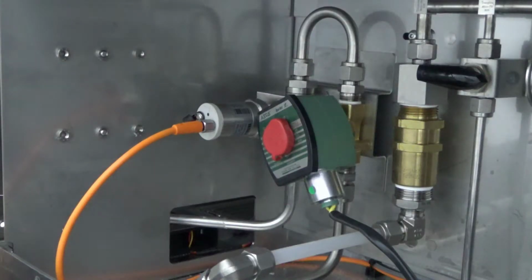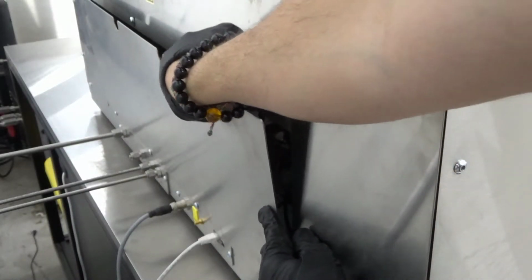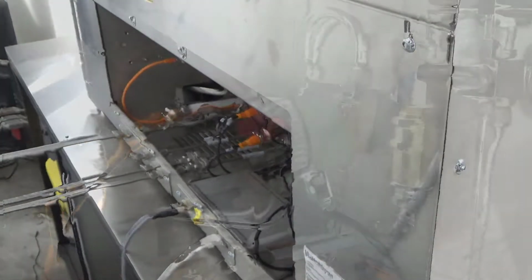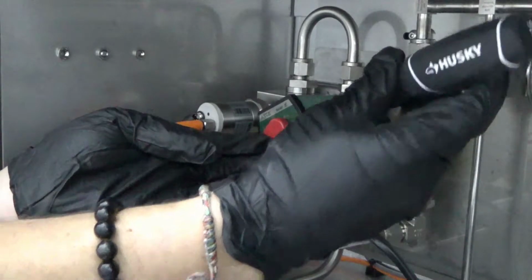Once we have checked and cleaned the components of the exhaust filter system, we can now check and clean the moisture sensor block and exhaust solenoid components. In order to clean the moisture sensor block and exhaust solenoid components, we must first remove the rear panel. With the rear panel removed, we can begin to disassemble the exhaust solenoid.